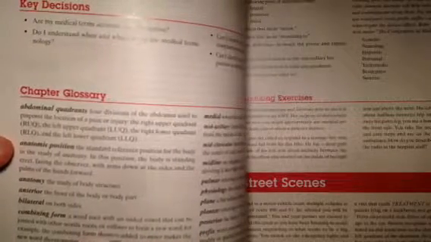Bilateral, on both sides. Combining form, a root word with an added vowel that can be joined with other words, roots, or suffixes to form a new word. For example, the combining form thermo added to meter makes the word thermometer. Compound, a word formed from 2 or more whole words. For example, the compound smallpox formed from small and pox.